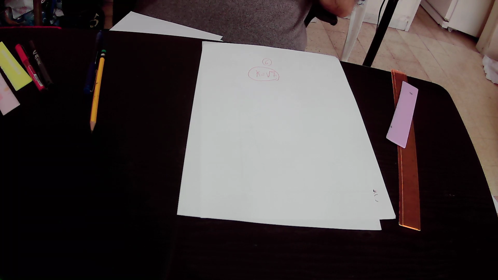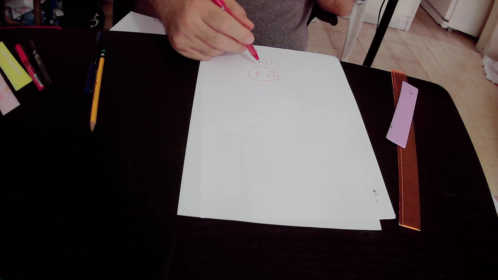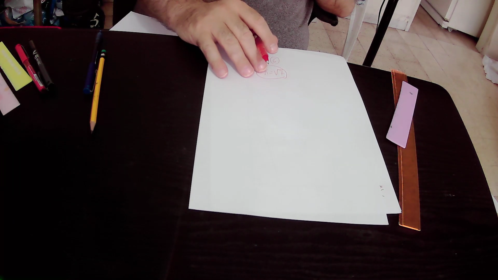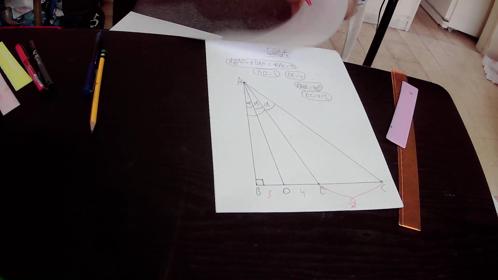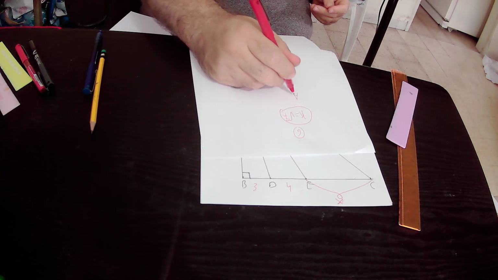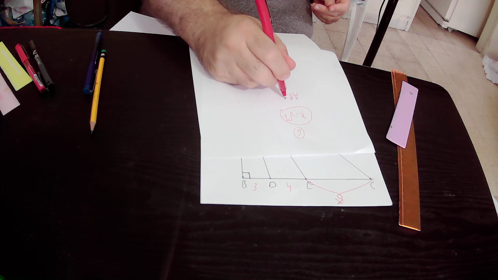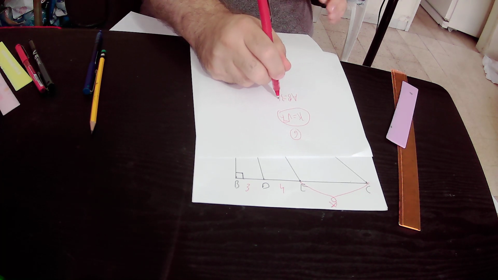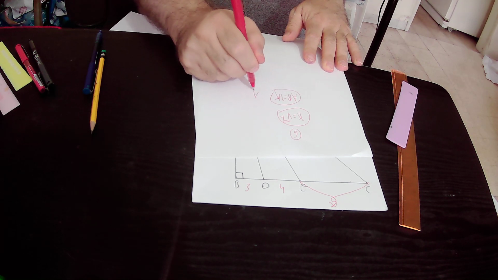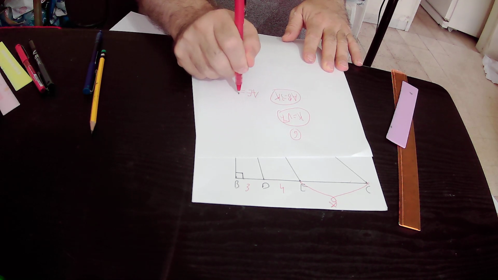It must be a positive number, so it is actually the positive root of 7. Okay, and we know that AB equals 3k according to our definition, and we have already found out that AE equals 4k.